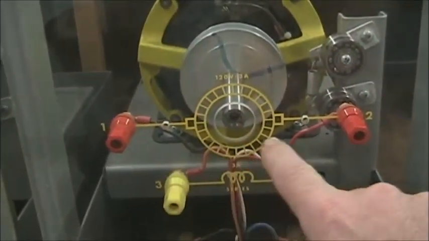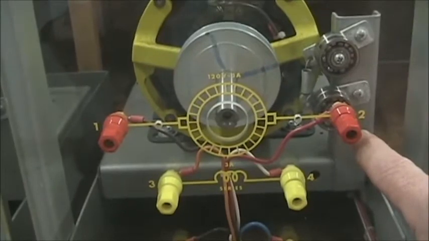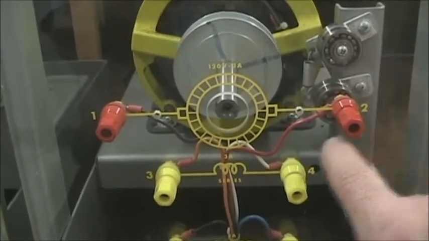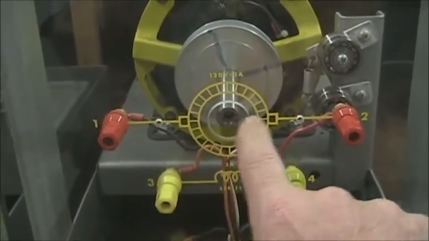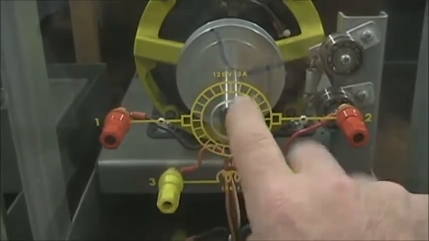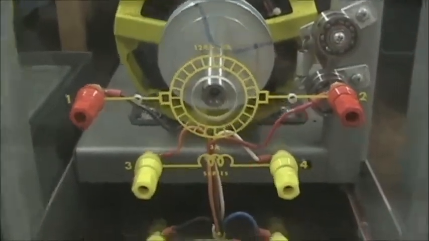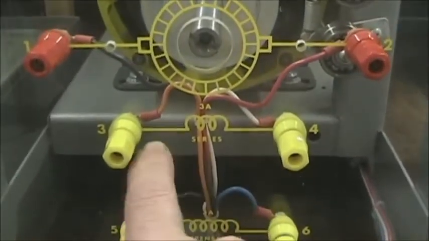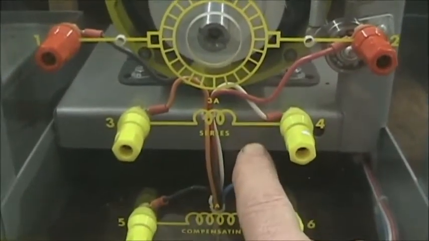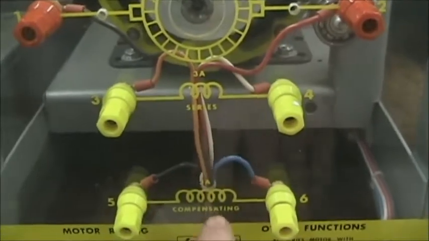Initially, we see the armature, which is the rotating part of the machine. We see our brushes and commutator, and then the connection to the armature or the rotating winding. We have a series winding here, so this is a series connected motor, and a compensating winding.